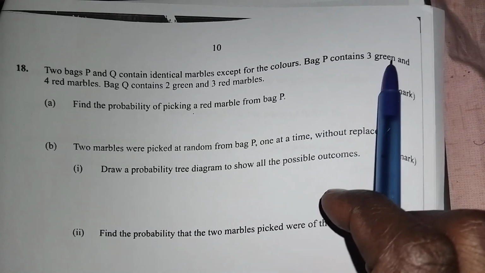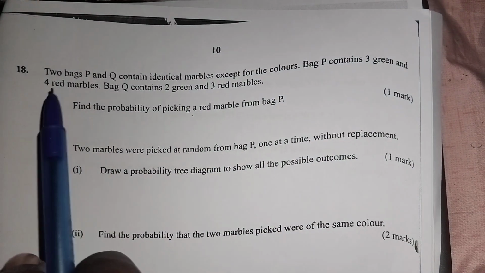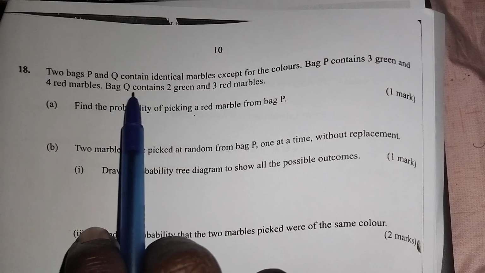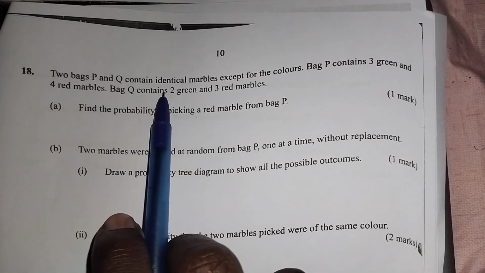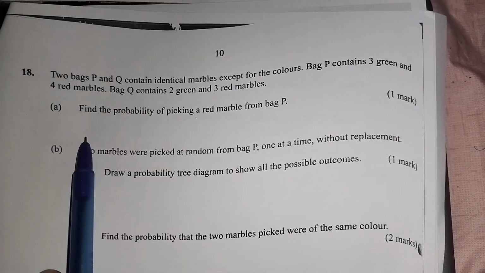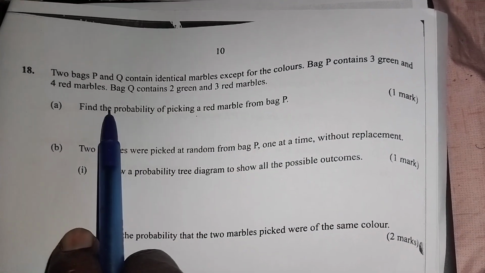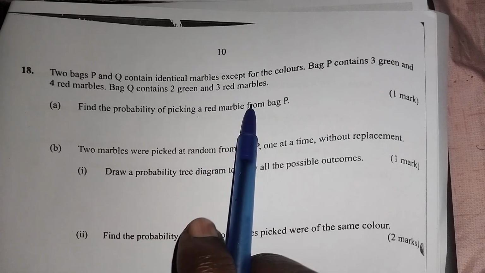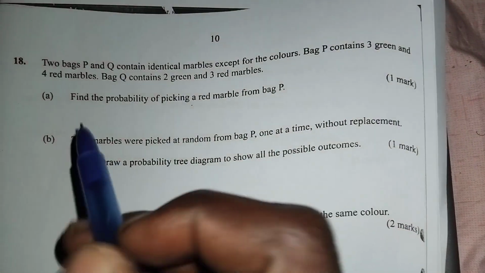The question is: two bags P and Q contain identical marbles except for colors. Bag P contains 3 green and 4 red marbles. Bag Q contains 2 green and 3 red. The first part: find the probability of picking a red marble from bag P.